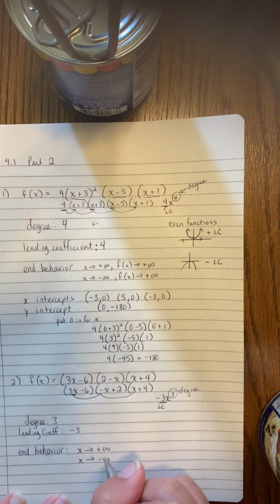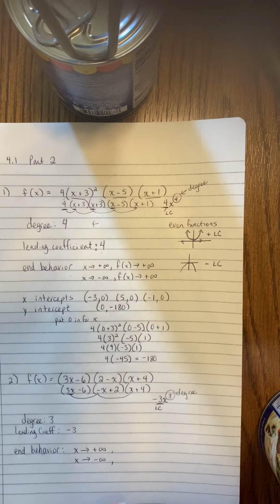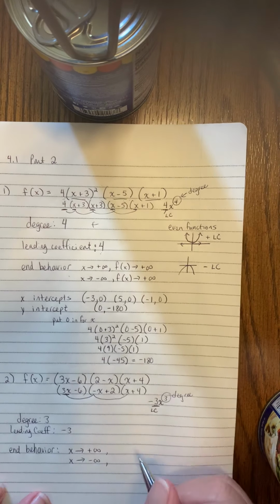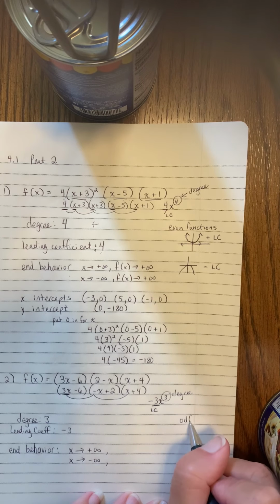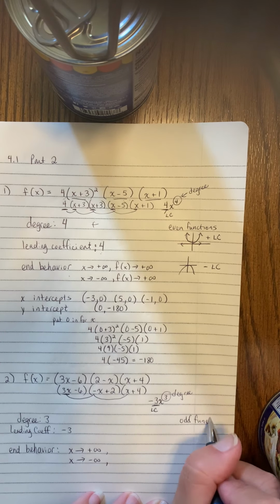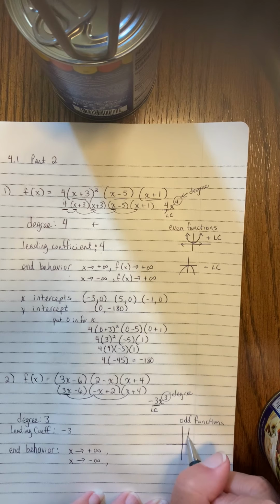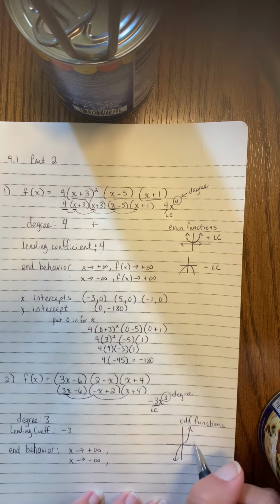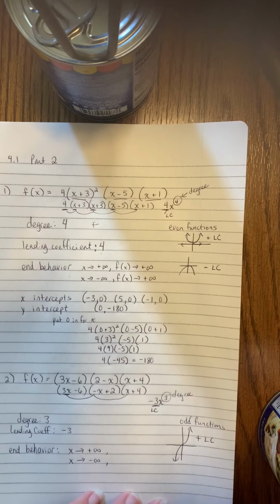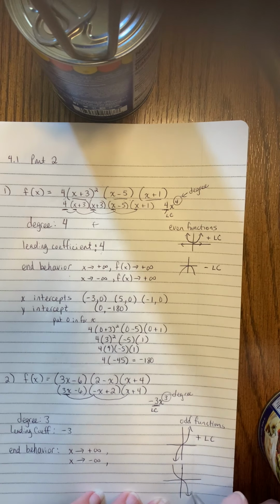And when x goes to negative infinity, where's the graph going? Well, odd functions, like this one with a degree of 3, their graph normally looks like this. That's a positive leading coefficient. Since we have a negative leading coefficient, it's going to look like this.